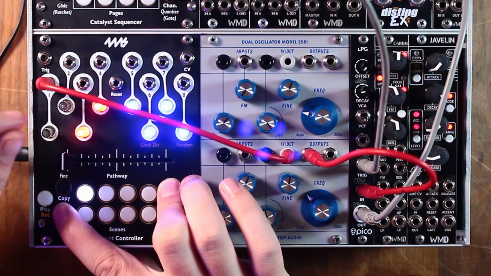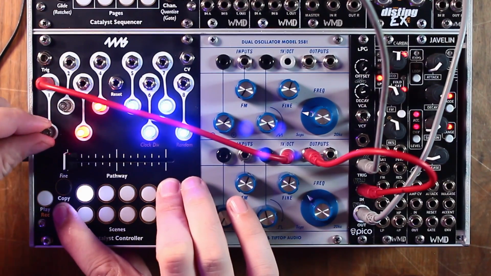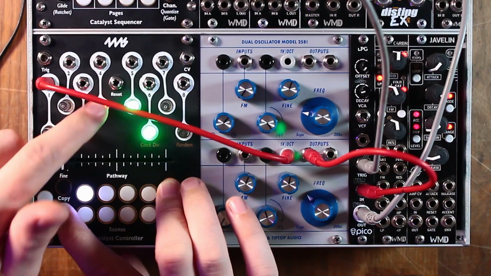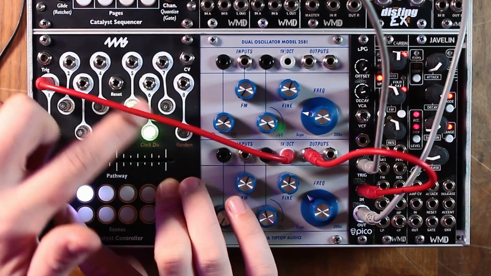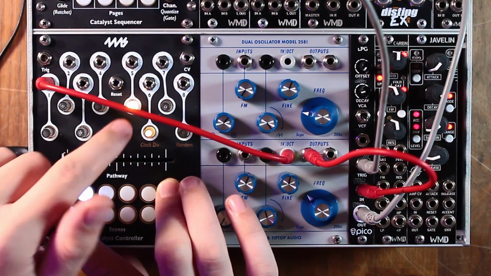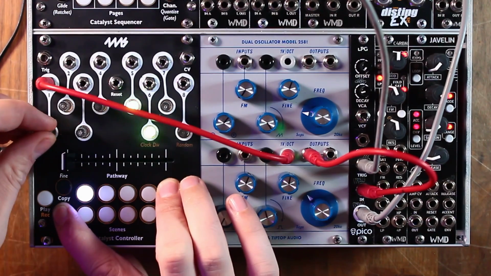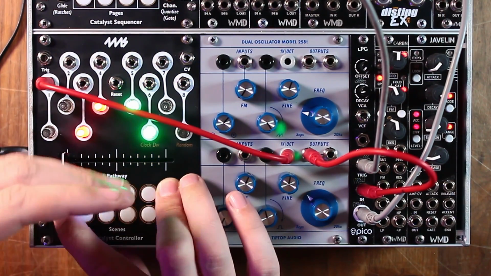So we can go through here and you can see this one is gonna be -5 volts to 10 volts. And we've got 10 volts here. We've got -5 to 5 volts. This one is 0 to 5 volts, unipolar, and then we've got 3 volts, 0 to 3, and we've got 0 to 1 there. So you can really dial in the amount of voltage range available on each knob.